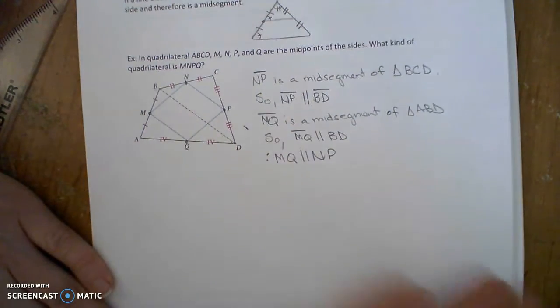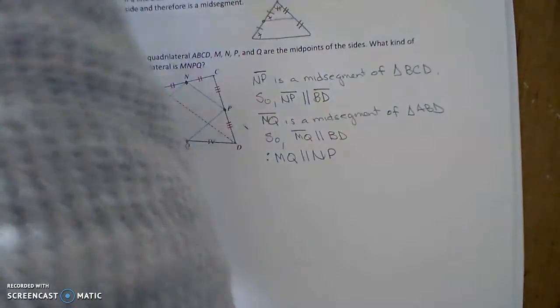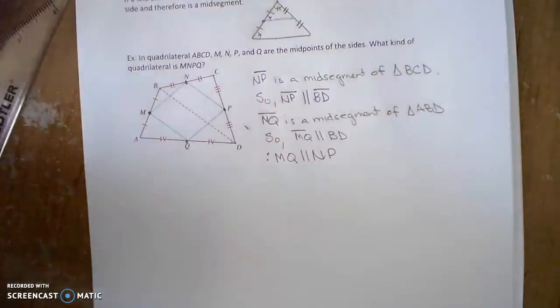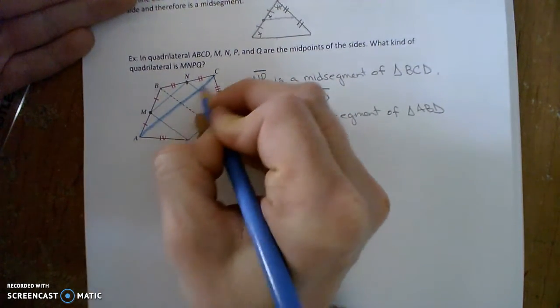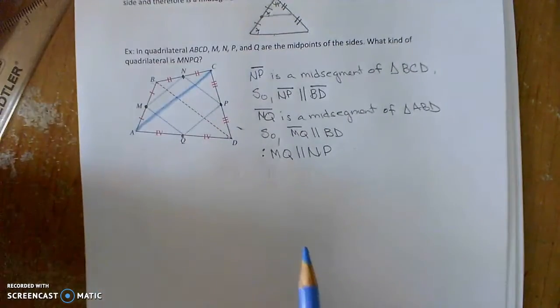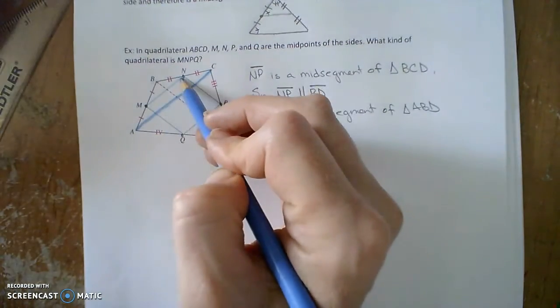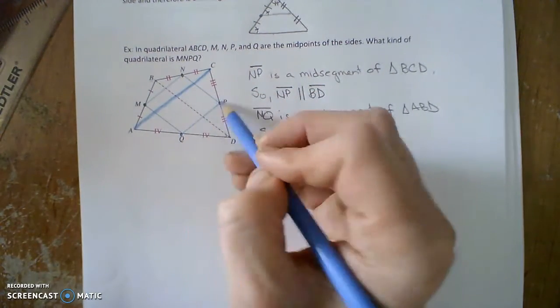All right, similarly, we can do the same sort of reasoning. Draw in the diagonal here, AC. That gives you this triangle above and this triangle below. And MN is the midsegment for the triangle above.